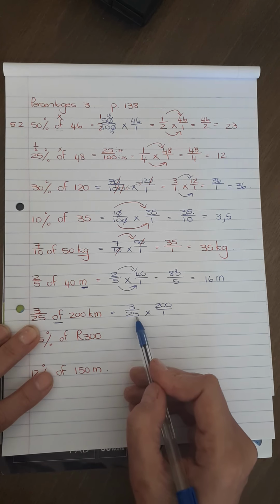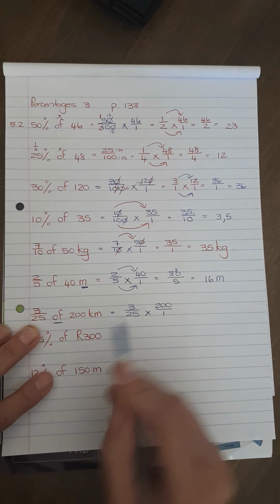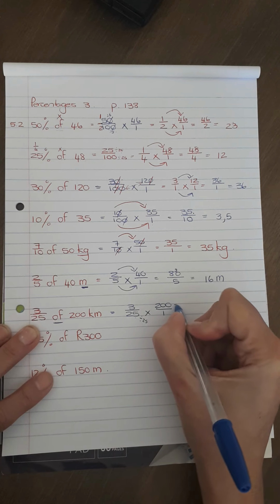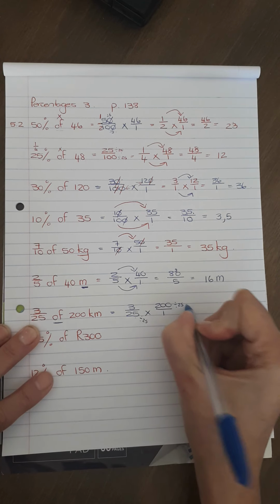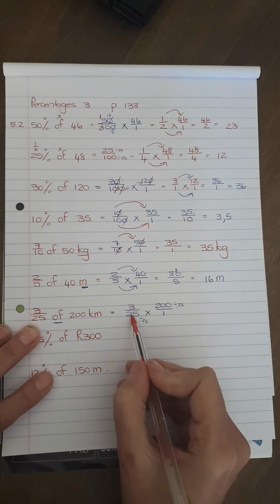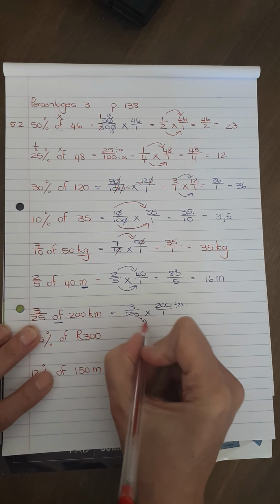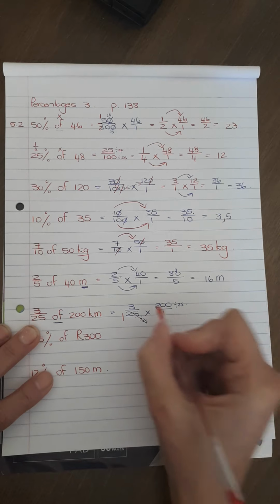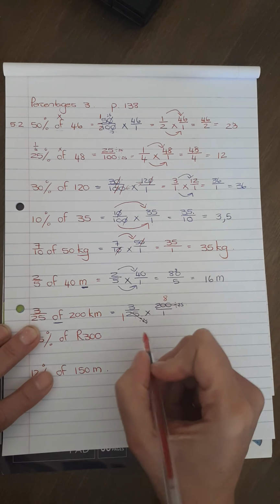So 25 times 8 will give me 200. So I know that 25 divided by 25 and 200 divided by 25 will work. 25 divided by 25, that's going to give me 1. And 200 divided by 25 will give me 8.